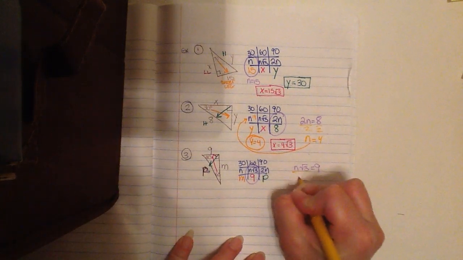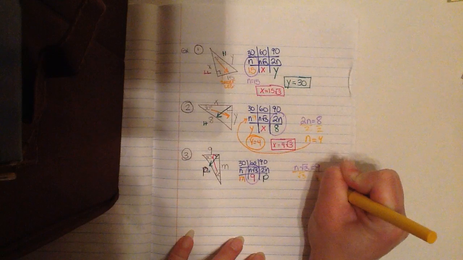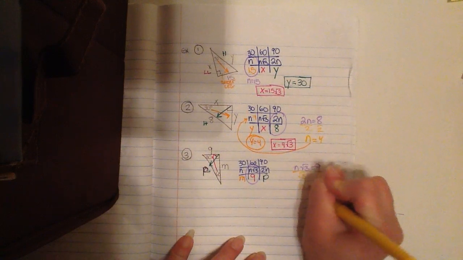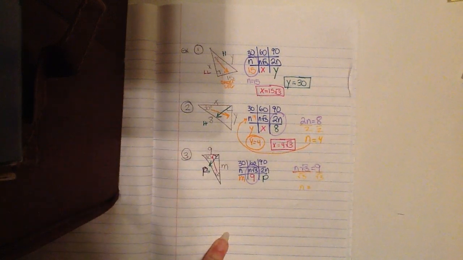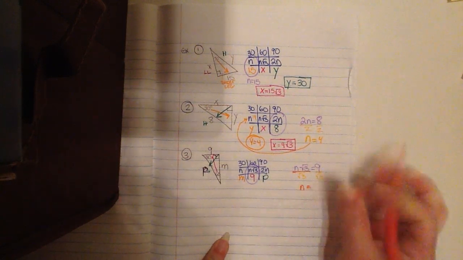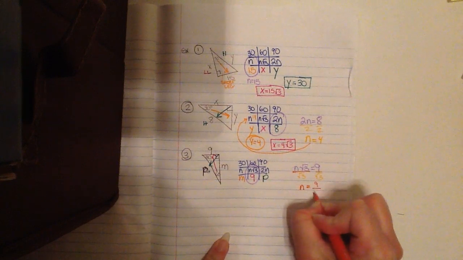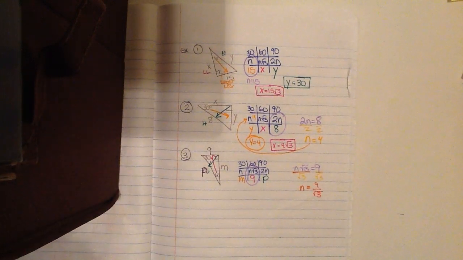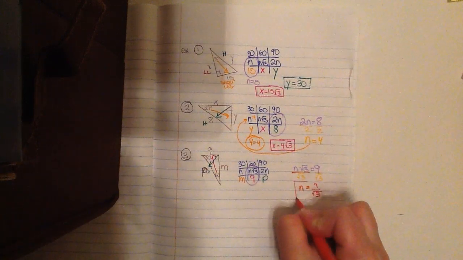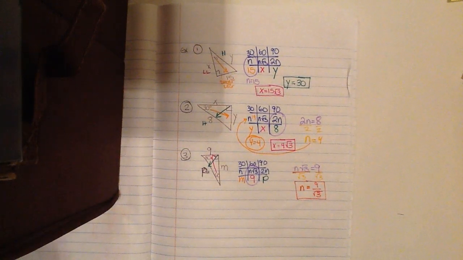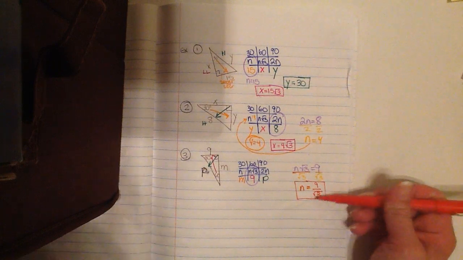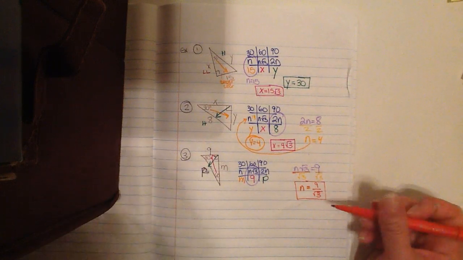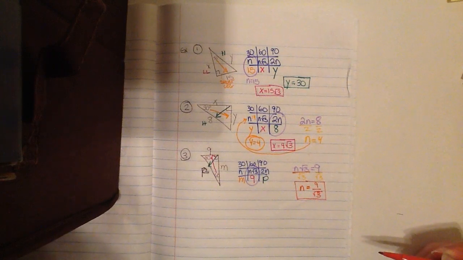By dividing by the square root of 3, I can find that n is equal to 9 divided by the square root of 3. Now, this is an acceptable answer. However, if you're going on to higher math classes, we don't like a radical 3 in the bottom. We don't like a square root in the denominator of a fraction.